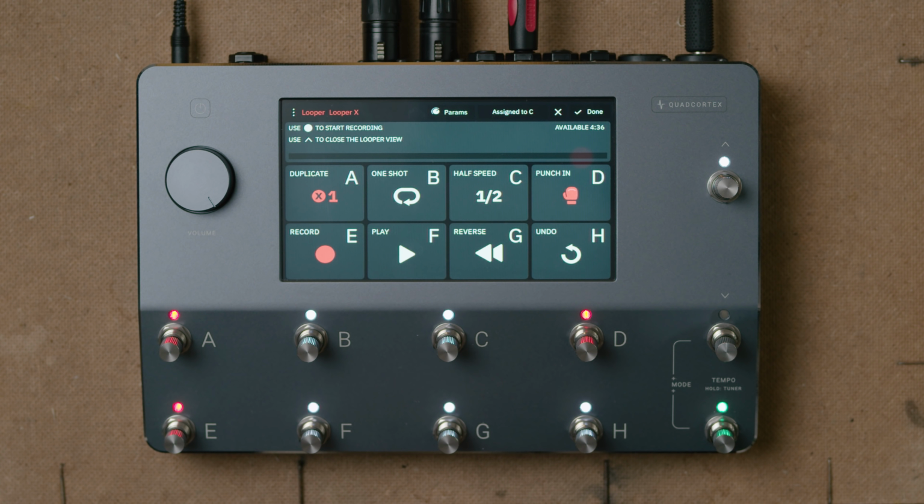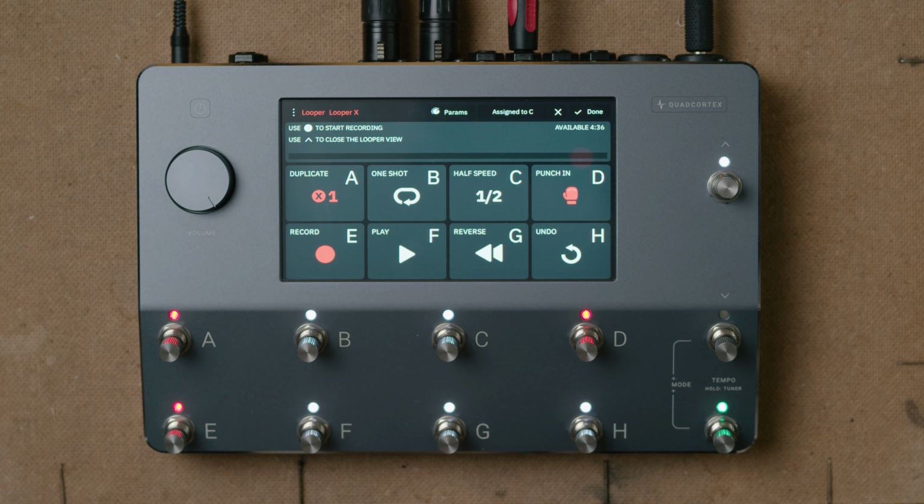E, at the bottom left, says record, pretty self-explanatory, but if you aren't playing a loop and you press record, that will start a new loop from scratch. However, if you're already playing a loop and you press E, that'll change to overdub, where you can then add as many layers onto your loop as you want. And then F, play, and also stop.